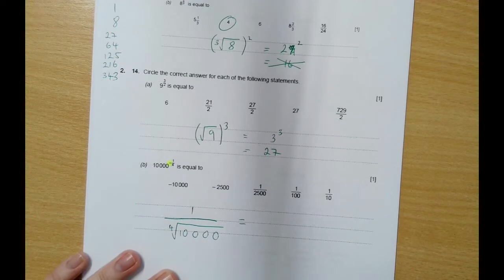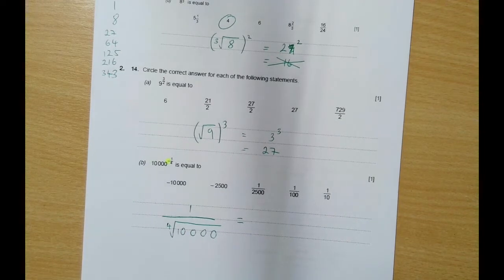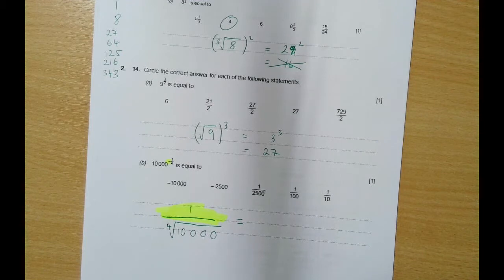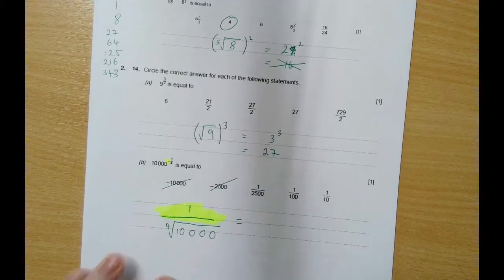And if this came up on a non-calculator exam, there's only going to be certain numbers this can be. So don't necessarily think, oh God, I can't do this question. Because actually, if you just boil it down, we can automatically say, well, it can't be that and can't be that because they're not 1 overs. So then it could be any of these ones here. So we're looking for a number times by itself would be a square number, then times by itself again would be a cube number, then times by itself again would be a 4th root.